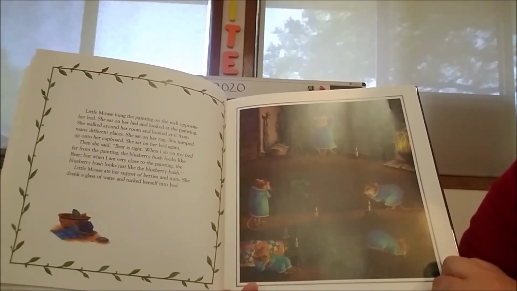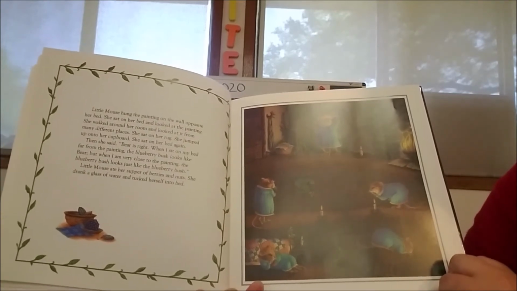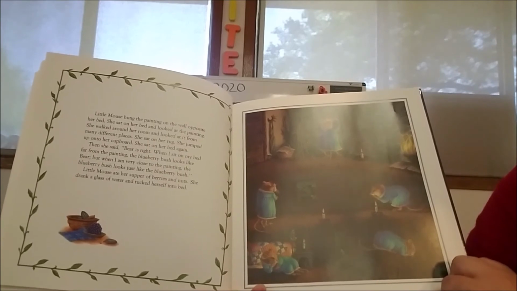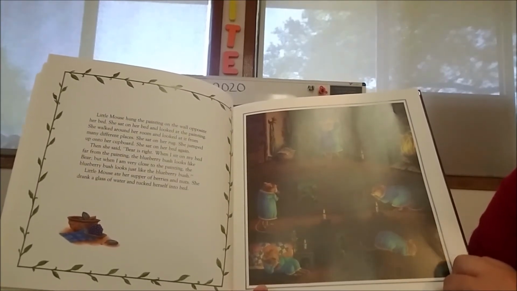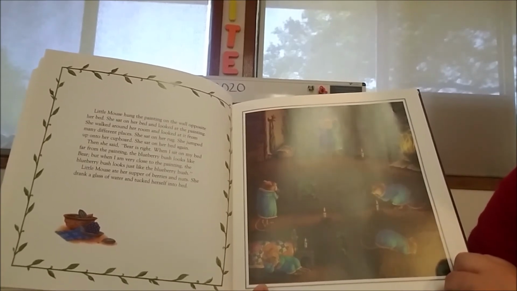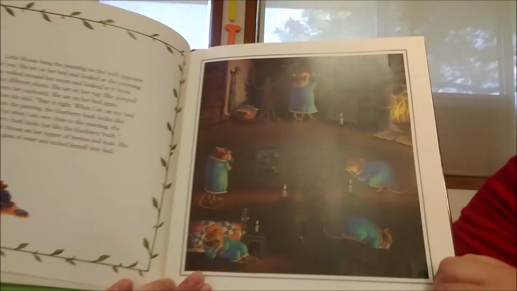She sat on her rug. She jumped up onto her cupboard. She sat on her bed again. Then she said, "Bear is right. When I sit on my bed far from the painting, the blueberry bush looks like Bear. But when I am very close to the painting, the blueberry bush looks just like a blueberry bush." Little Mouse ate her supper of berries and nuts. She drank a glass of water and tucked herself into bed.